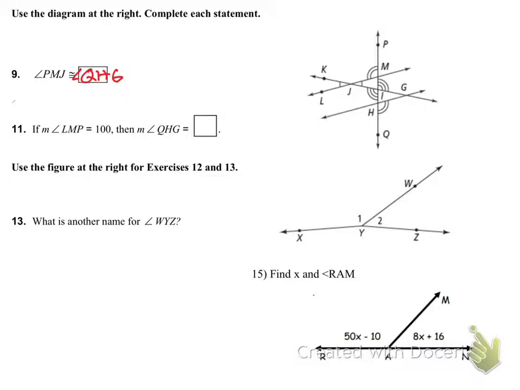If LMP is going to be equal to 100, QHG is going to be equal, so we pretty much just did the same one, because this has 2 lines in it, this has 2 lines in it, so I know they're congruent, which means they're equal, so that means this one's going to be 100.